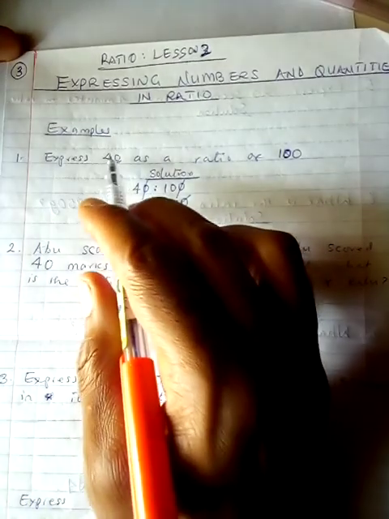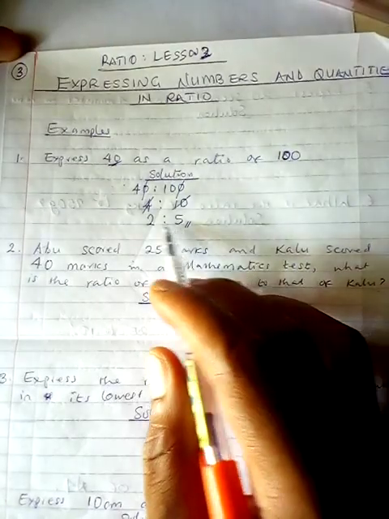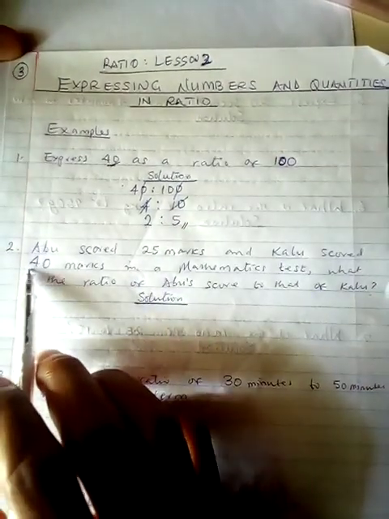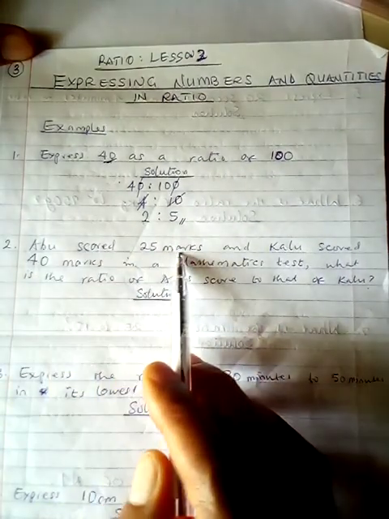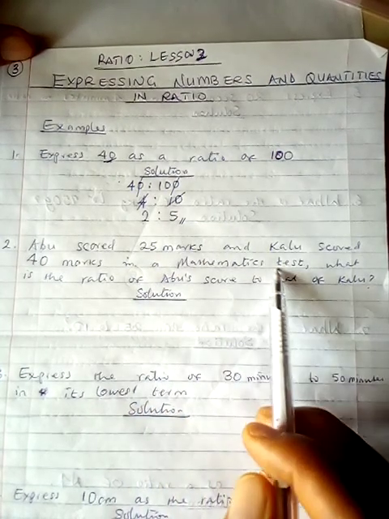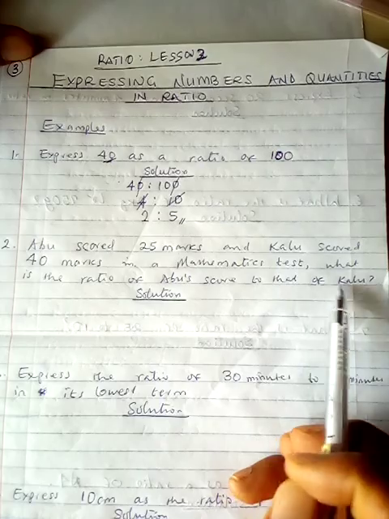So this is how to express numbers as ratios, and we have 2 ratio 5. Then we're going to have the second question here. It says Abu scored 25 marks and Carlo scored 40 marks in a mathematics test. What is the ratio of Abu's score to that of Carlo?